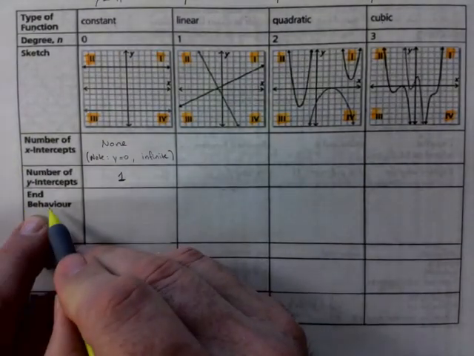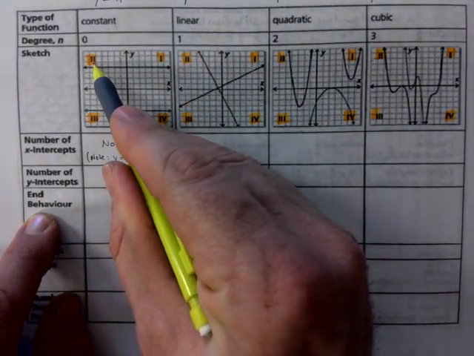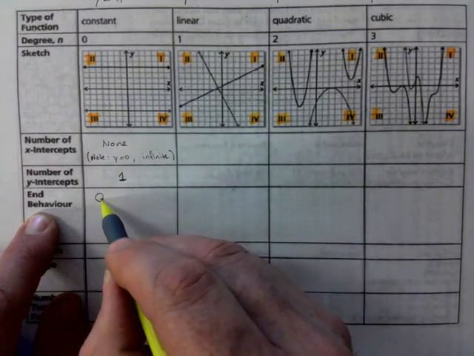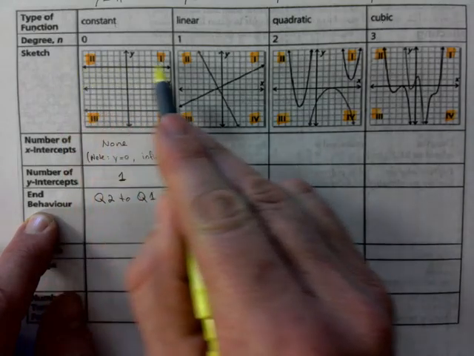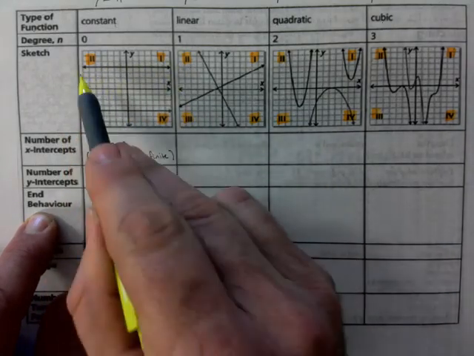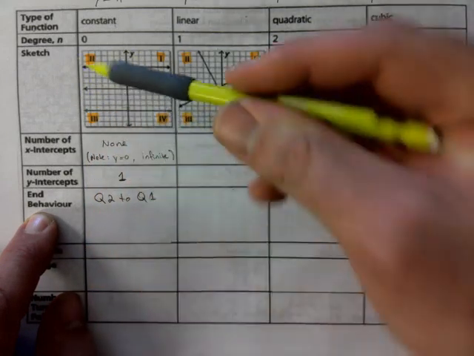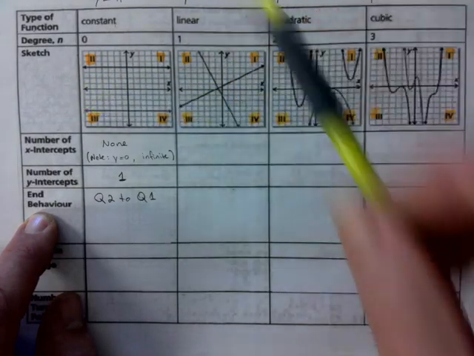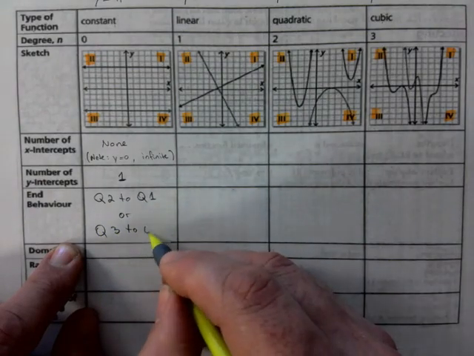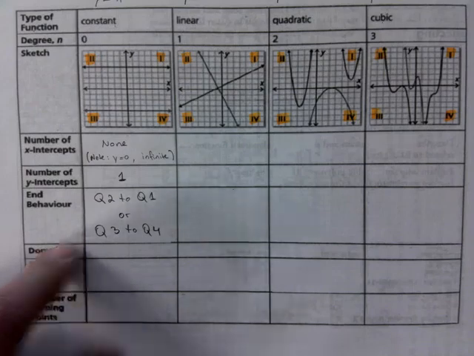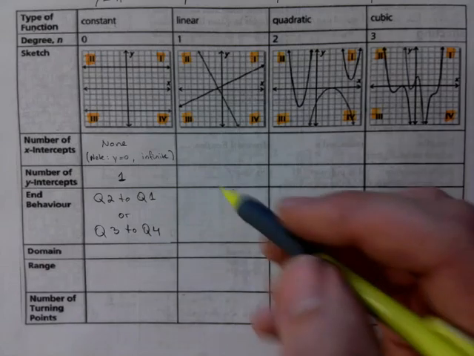End behavior for a constant could be quadrant 2 to quadrant 1. If it stays somewhere up here, it's always going to go from 2 to 1, and that's that. Or if that line is just below the x-axis, it could be quadrant 3 to quadrant 4. Do I need to use Roman numerals? No, you don't. You just need to be familiar with them.